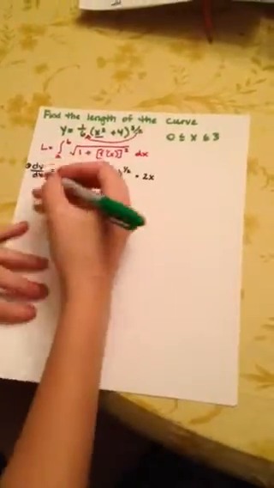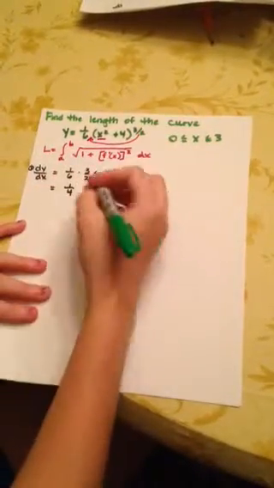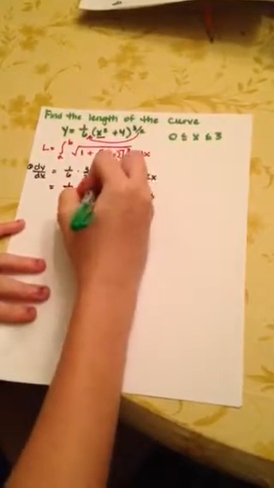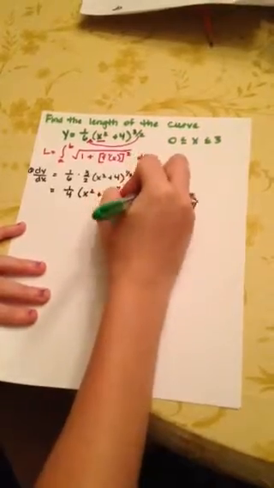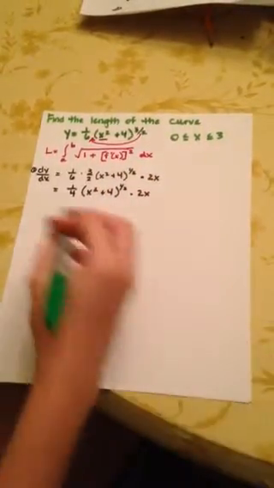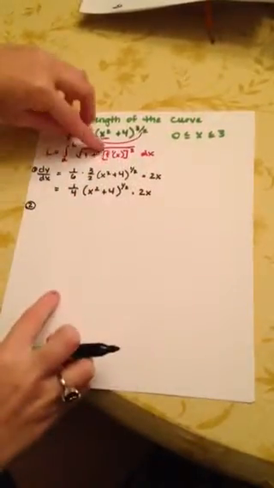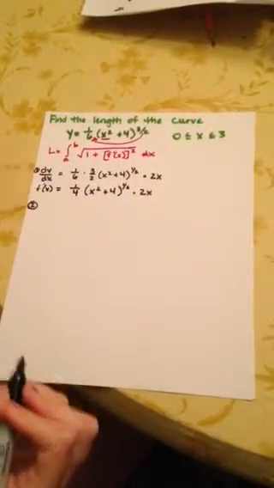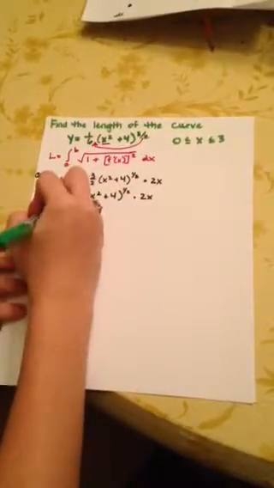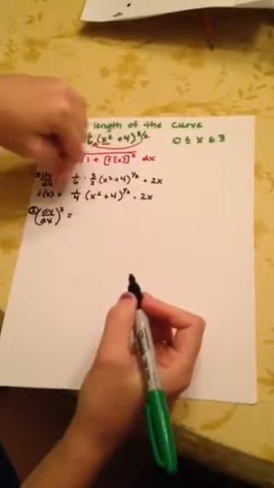Okay, so let's simplify this a little. That is going to be 1/4 times (x squared plus 4) to the 1/2 times 2x. We can simplify that a little bit more, but we're going to go straight to our second step. Our second step is squaring this, because we have our f prime, which is this whole section. We could put f prime of x right here; it's the same thing as dy dx. And now we're going to square it.